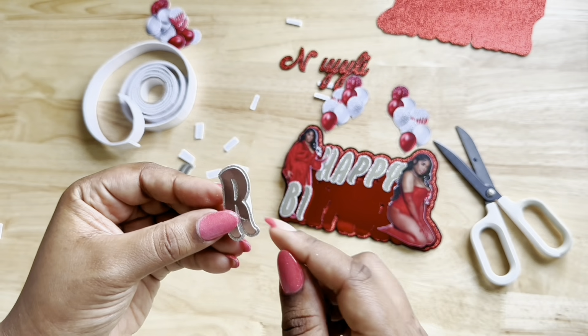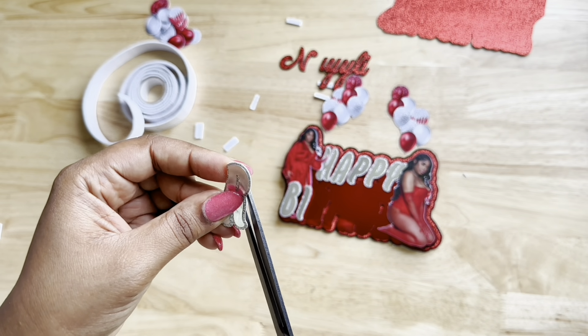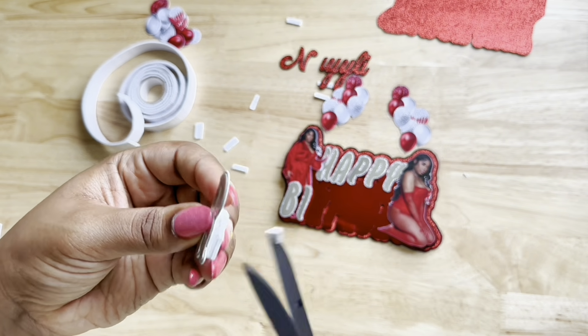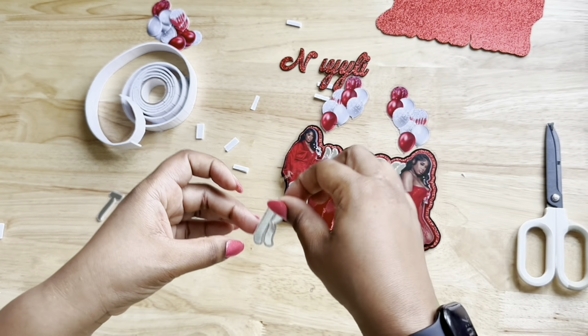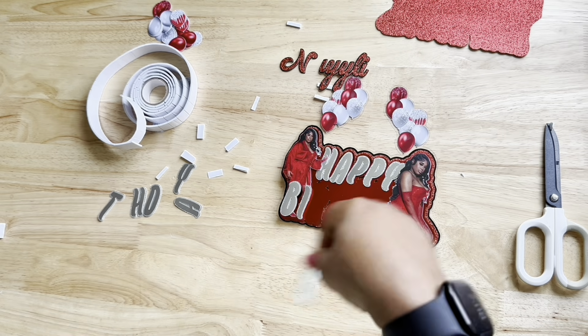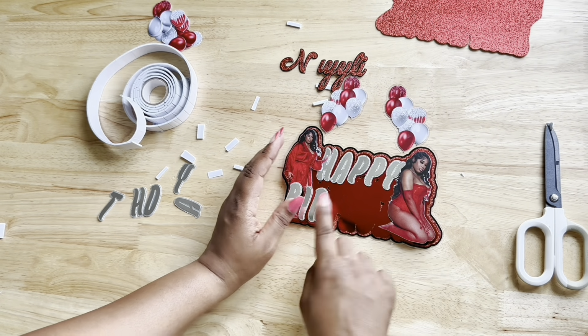So now with the R, you see what I was talking about, having that foam sticking out? You could see it. We don't want that. Clip it right off. You want to make sure it's layered, it has the dimension, but we're not seeing what's giving it the dimension when you're looking at the cake topper from the front, right?